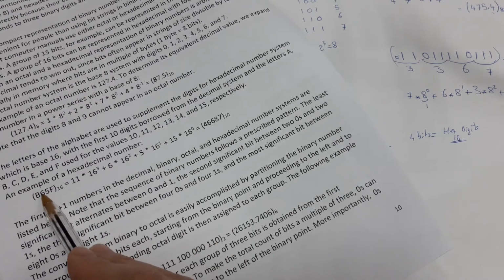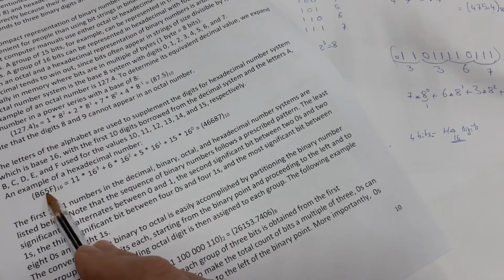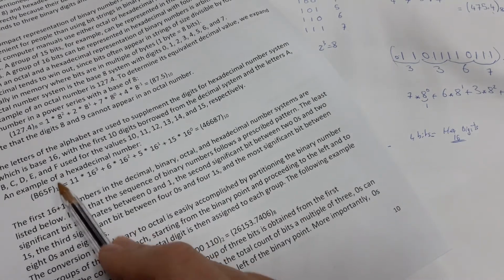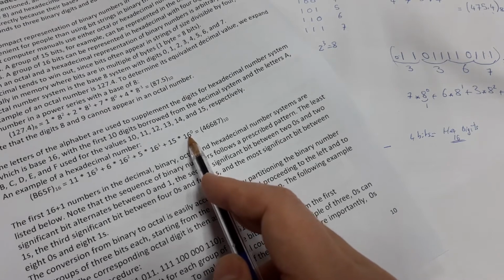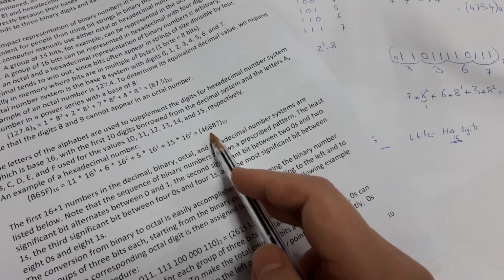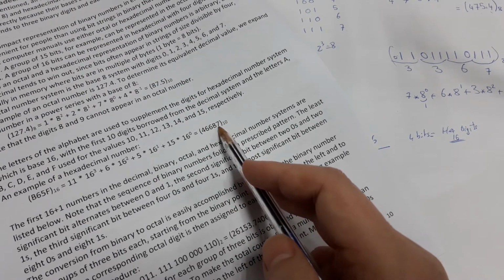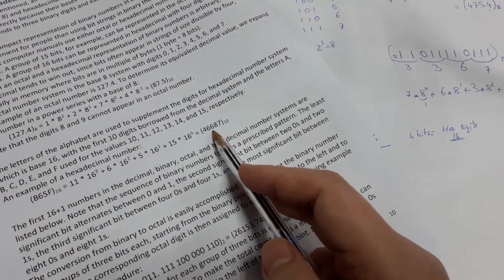Plus 6, this 6, times 16 power 2. Plus 5, this 5, times 16 power 1, plus 15. The F here is 15, the last digit, times 16 power 0, which is 1. Anything power 0 is 1. You add all these and you get 46,687 in base 10. Of course, in base 10 you have digits only from 0 to 9.